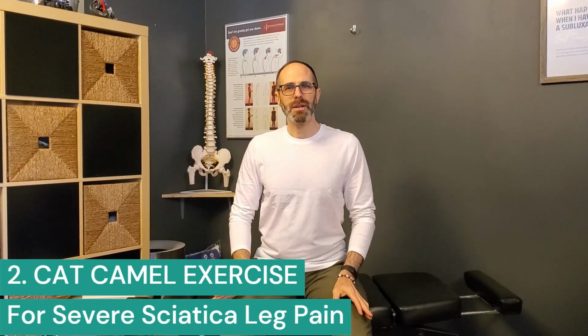Always important to breathe as you go through any exercise. It's when we don't breathe that things can have more strain. And 1 more. There you have the seated pelvic tilt. Number 2 is the cat camel.